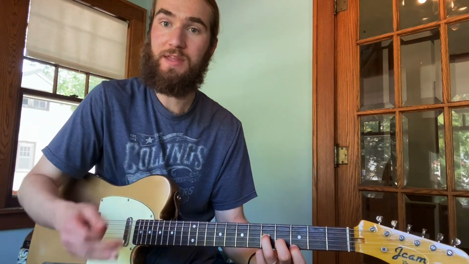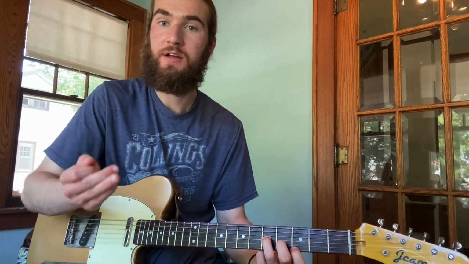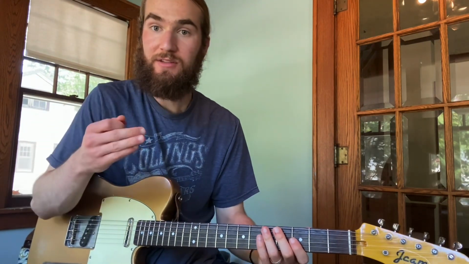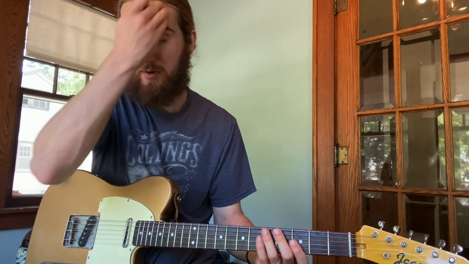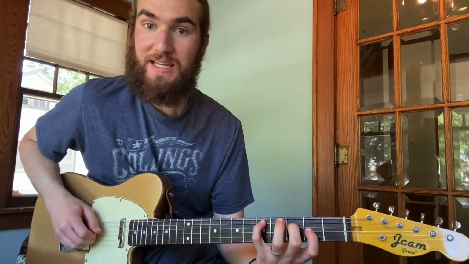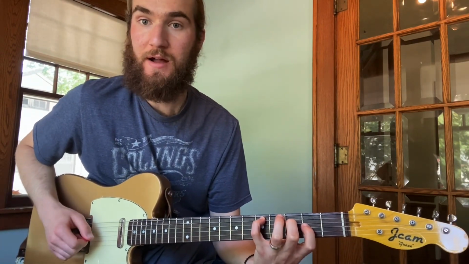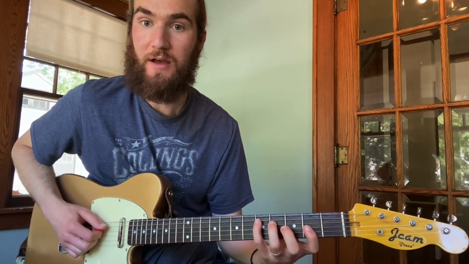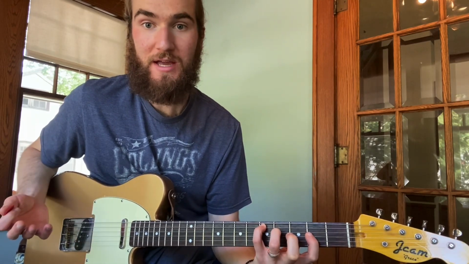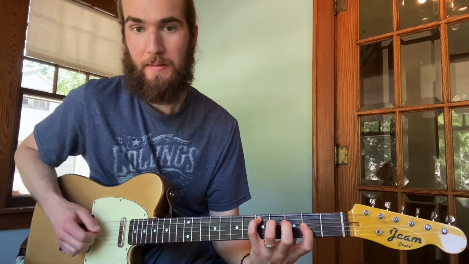Now we want to do the same thing, working from minor to major. So we have the flatted third. Now we need to make it natural, so we need to raise it one. So if we have D, F, and A for the D minor chord, the F moves up to an F sharp. We have a major chord now, D, F sharp, A.